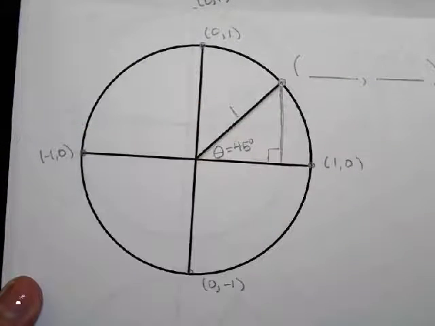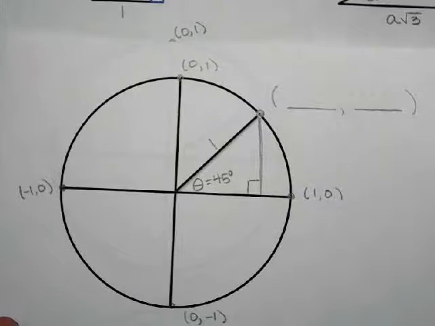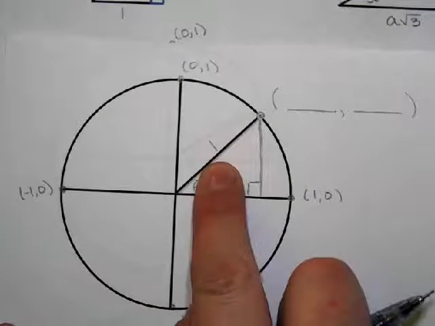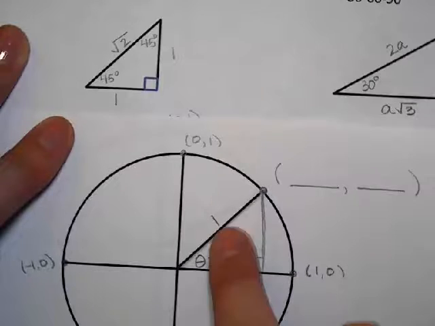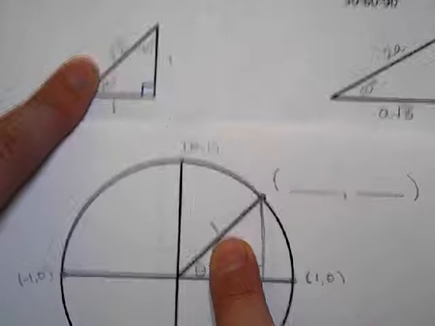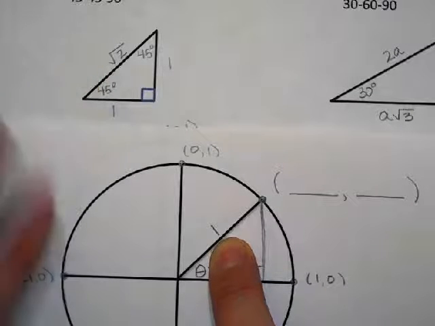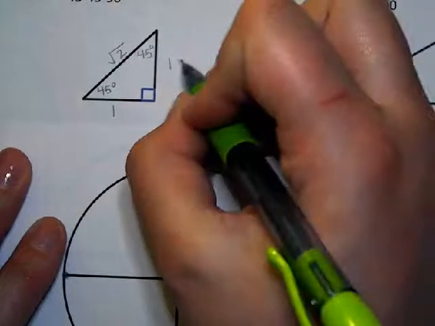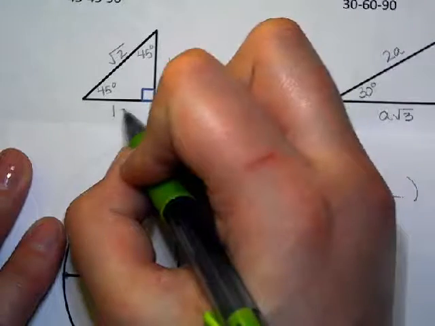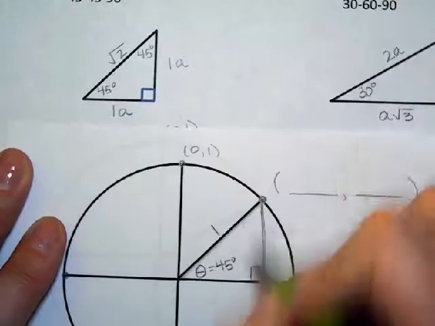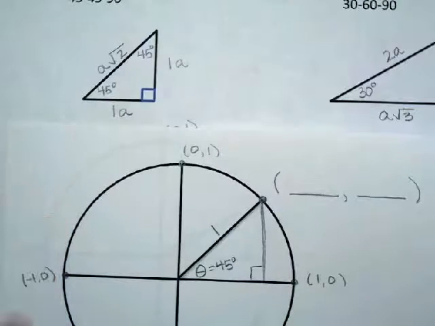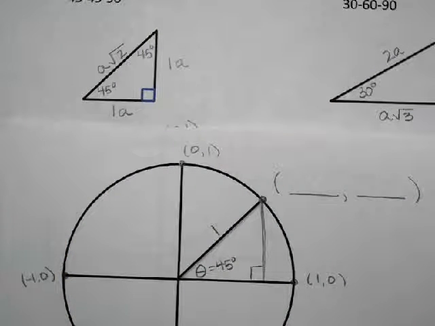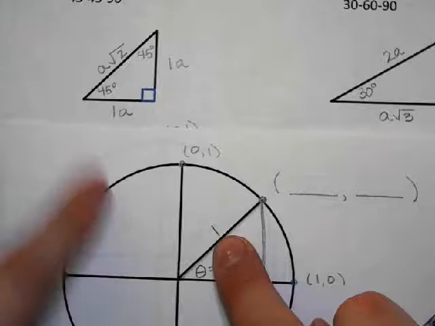So this time, the 1 is not on the root 2 side. And I'm going to put A's for all of these just like I did on the other one, because these triangles are not equivalent. They're similar, but they're not equivalent. So they're proportional to each other, but they're not the same. So I can see that the 1 is the same as the A root 2 side.